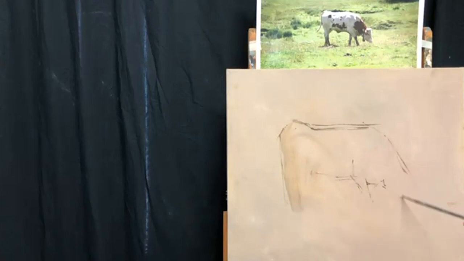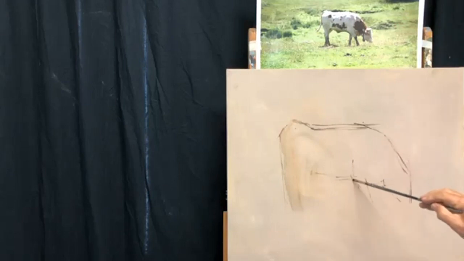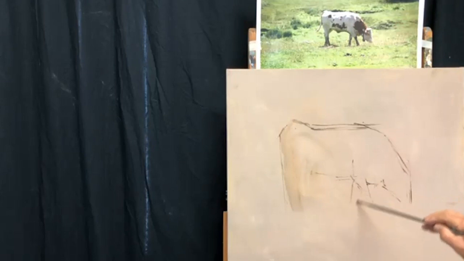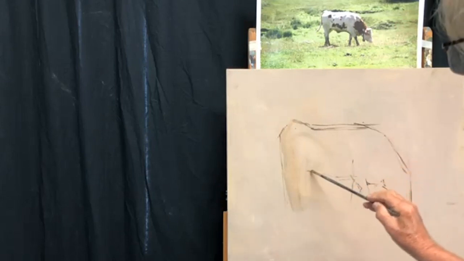It's all shapes right now. All we're dealing with is shapes and proportions. Right about here is where his shoulder looks like it starts. Back leg is about here. At this point, I'm not dealing with any sort of anatomical concerns, just more or less proportion and shape.